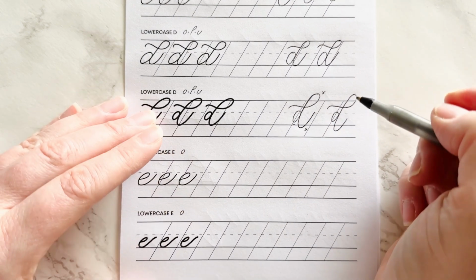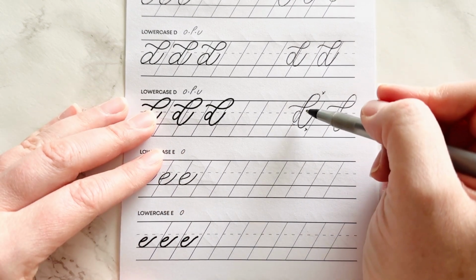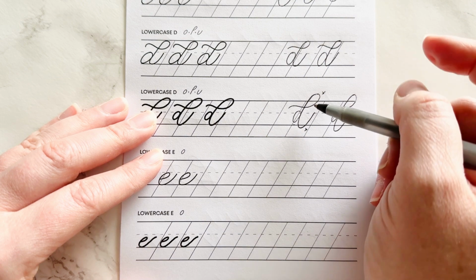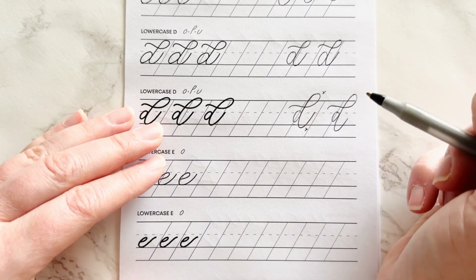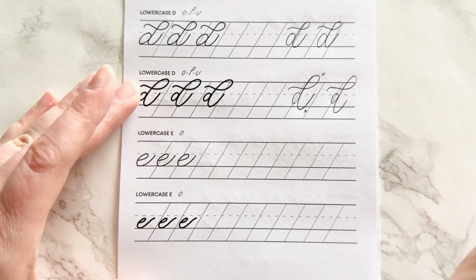When I'm showing you the bounce, it's not necessarily rules, it's just showing you different places you could exaggerate or change the proportion of the strokes to get that bounce look.